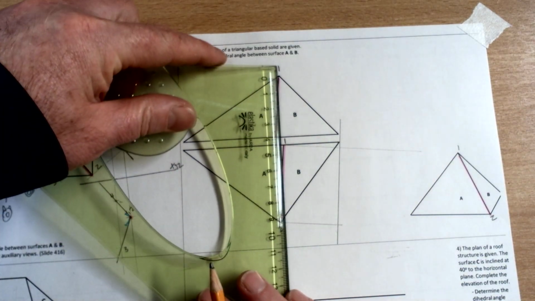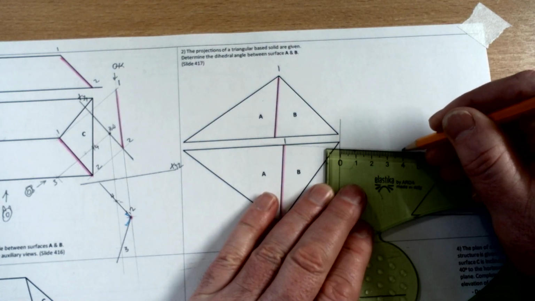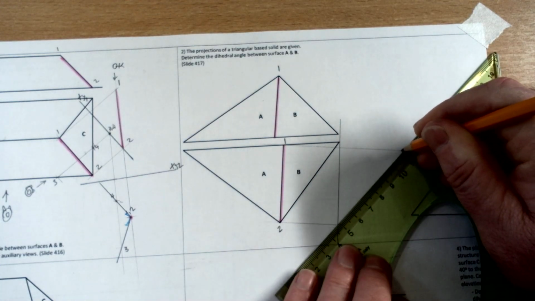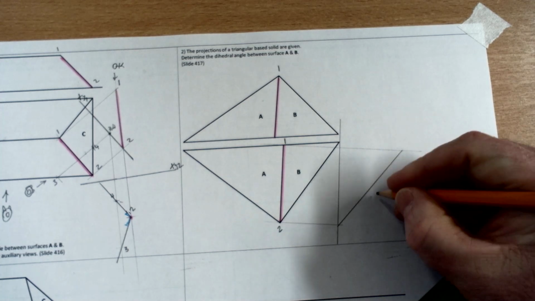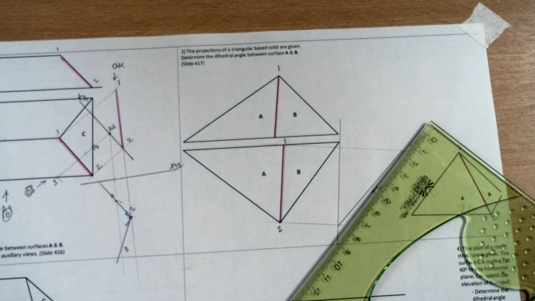How high is it? It is 40 exactly, I think. So that there is the true length of the line of intersection.